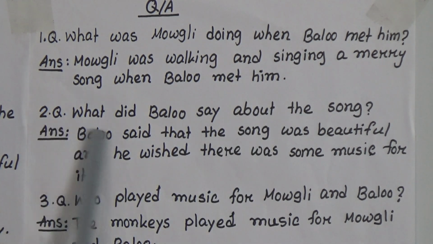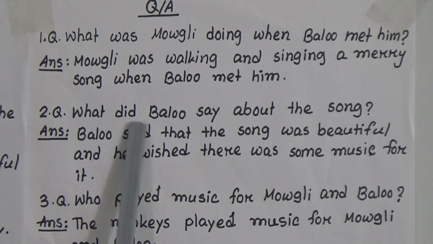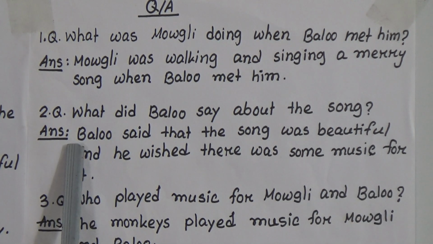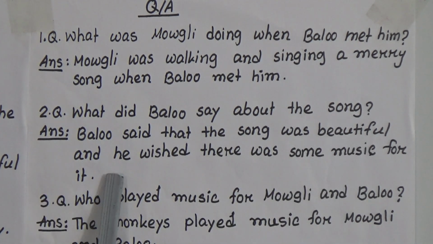Now number 2 question is, what did Baloo say about the song? The answer is, Baloo said that the song was beautiful and he wished there was some music for it. I am repeating. Baloo said that the song was beautiful and he wished there was some music for it.